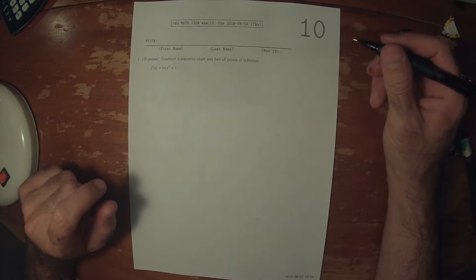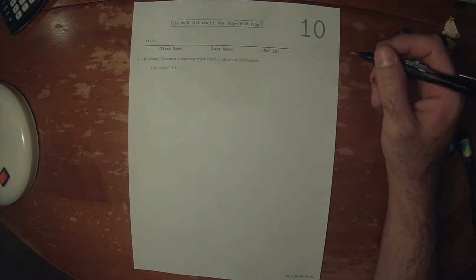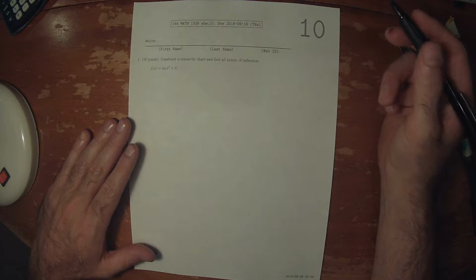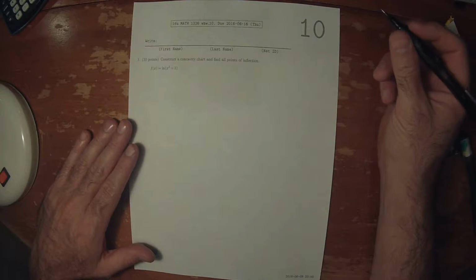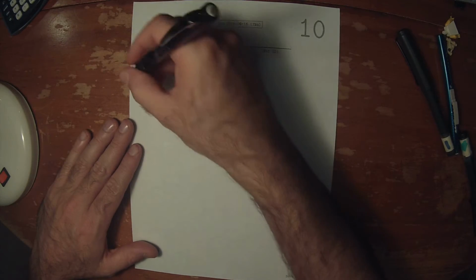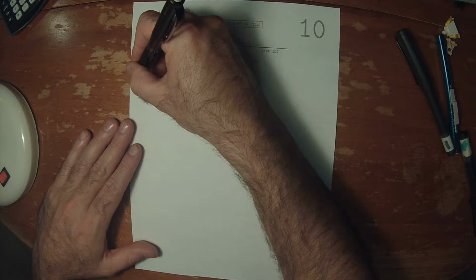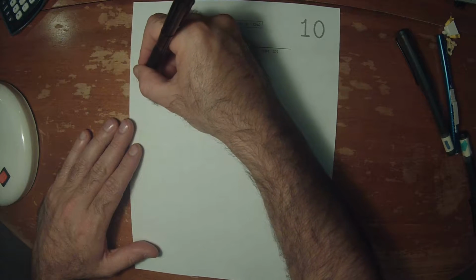This is the solution to written homework 10. Just like written homework 9, the instruction is to construct a concavity chart. So the first step is to consider the natural domain.